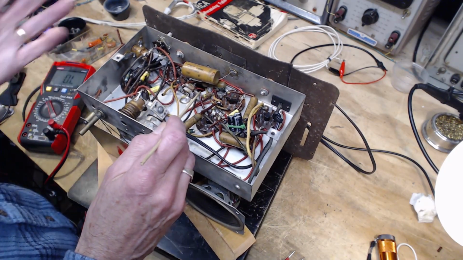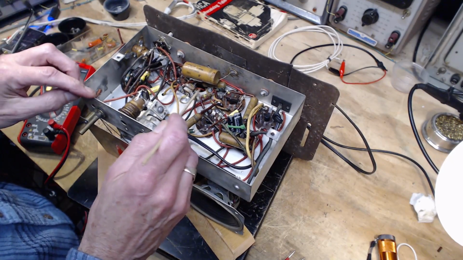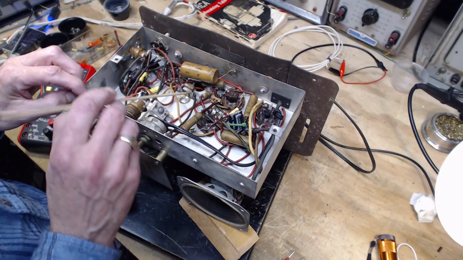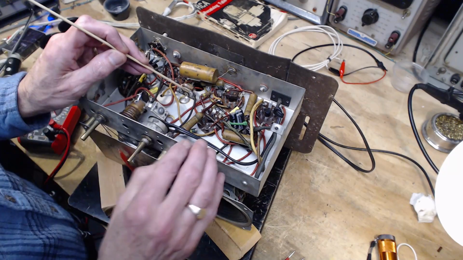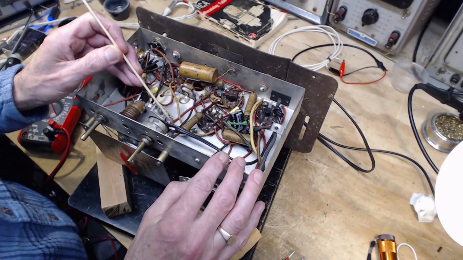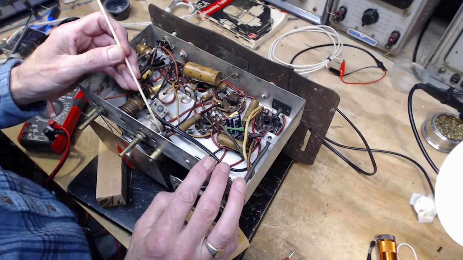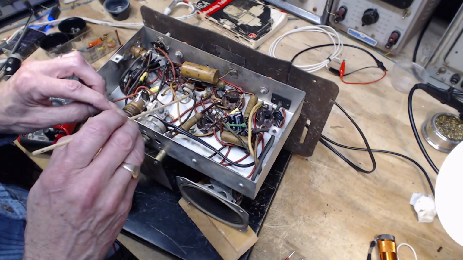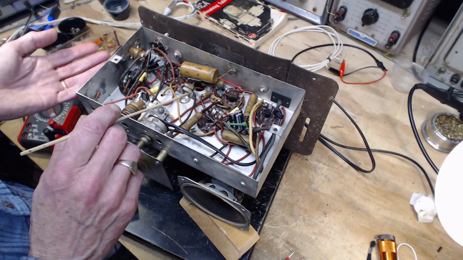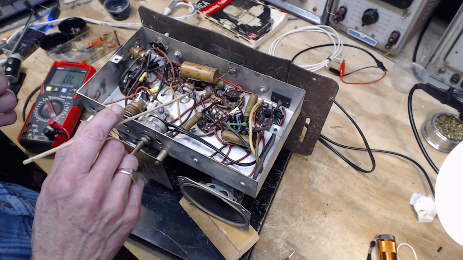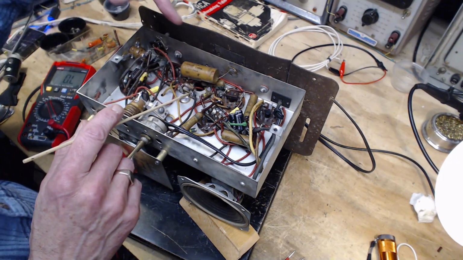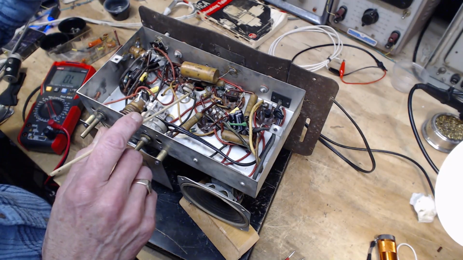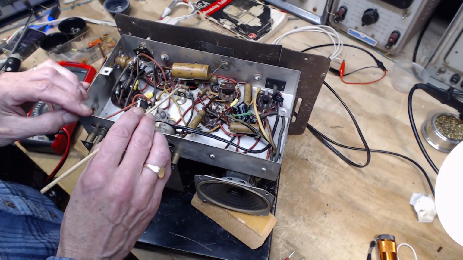The other end of the secondary side of the transformer is here. This has got to be the case because there's another wire running right up to the input side of the volume control, which is carrying the audio. So at this point here, we've got both the audio signal as rectified by the diodes, and we also have that AVC voltage. Here's a resistor.